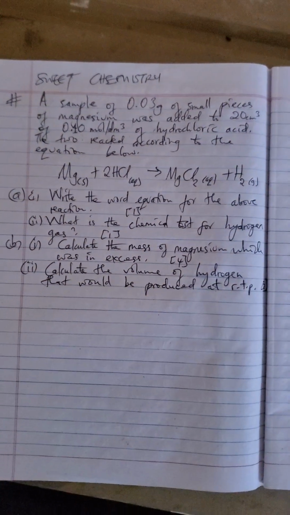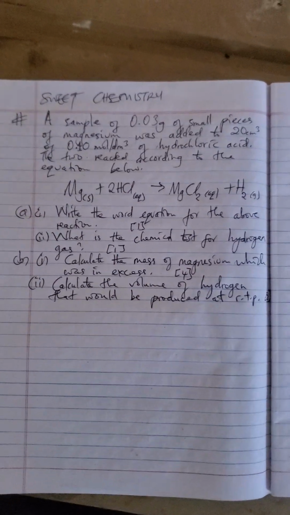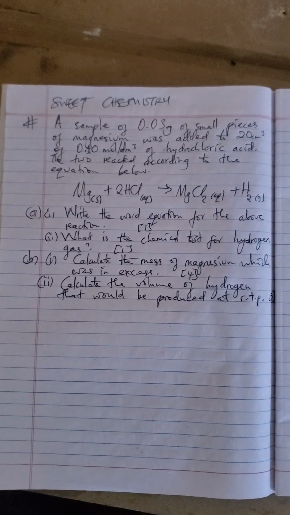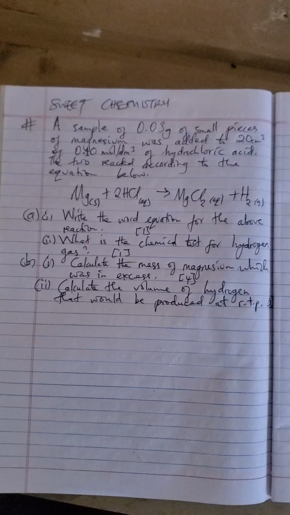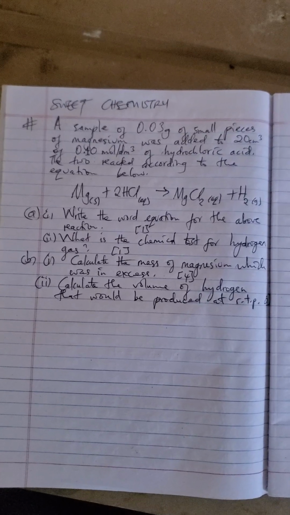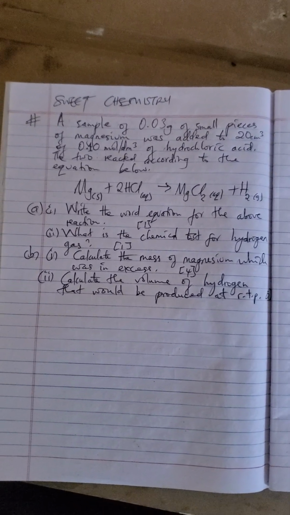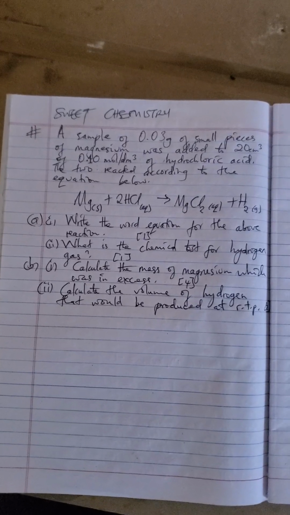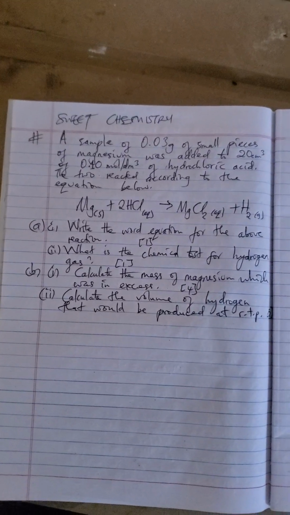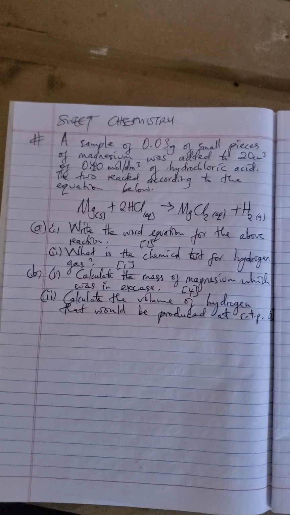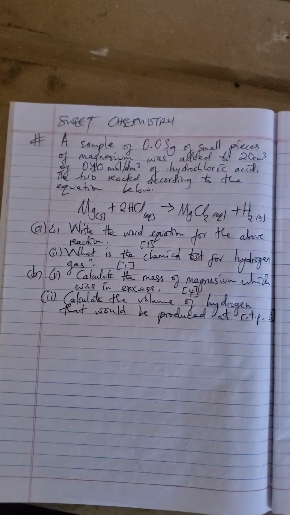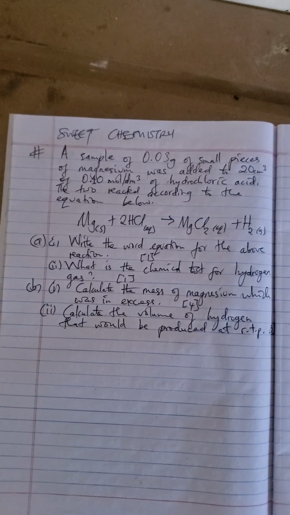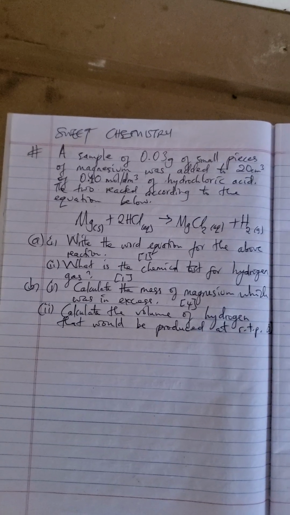Hello everyone, we have a chemistry question here under the Grade 12 ZIMSEC syllabus. The question reads: a sample of 0.03 grams of small pieces of magnesium was added to 20 cubic centimeters of 0.10 mole per cubic decimeter of hydrochloric acid. The two reacted according to the equation below.